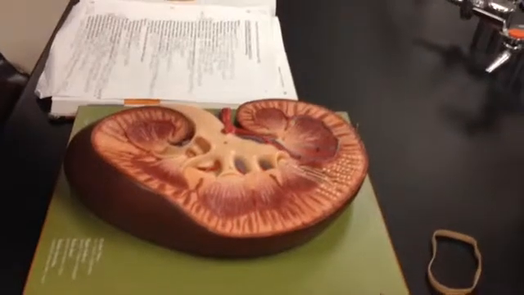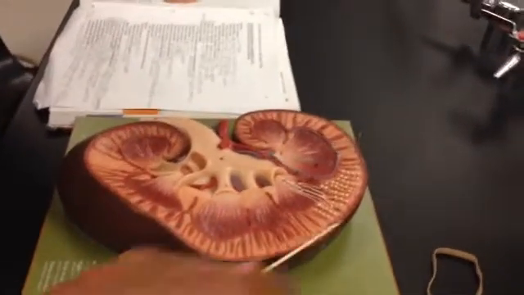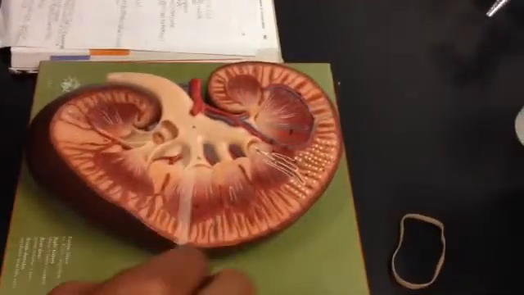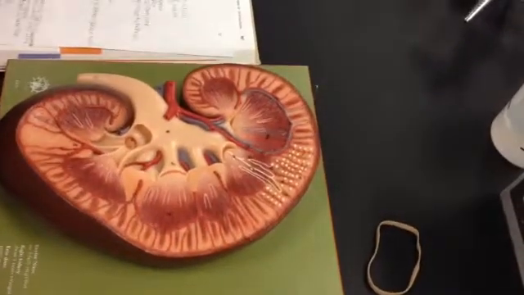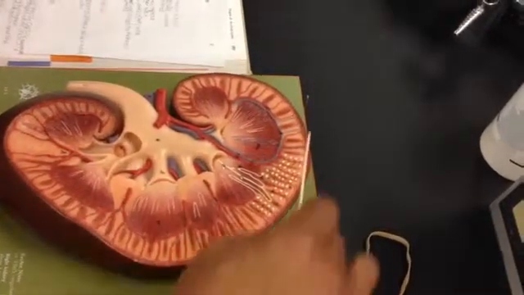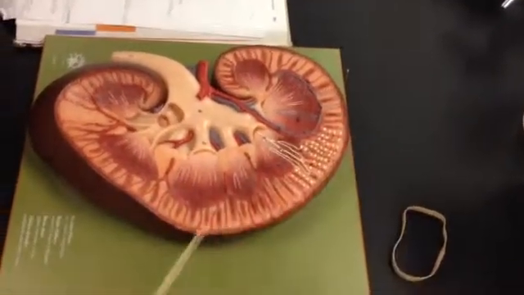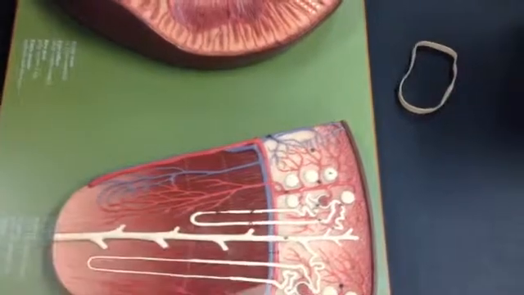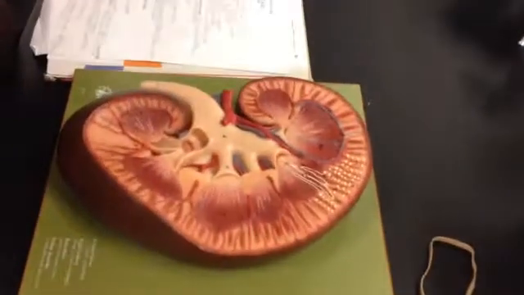This is the kidney model. We're going to start with the renal capsule. It's the outside. The renal hilus is the indented area of the kidney. The renal cortex is the light stained portion. You can see it on this model, and on this model it's the upper part, the lighter stain.